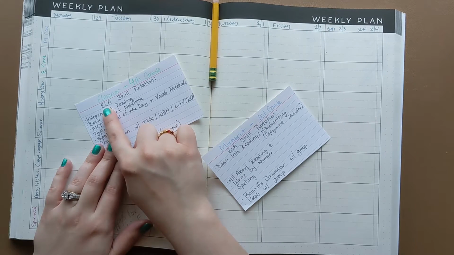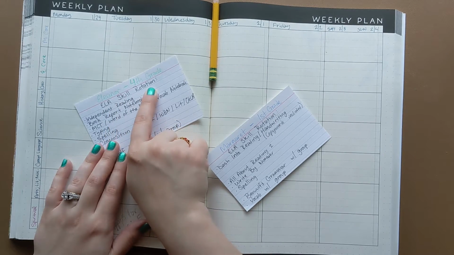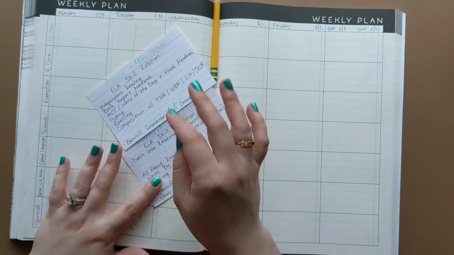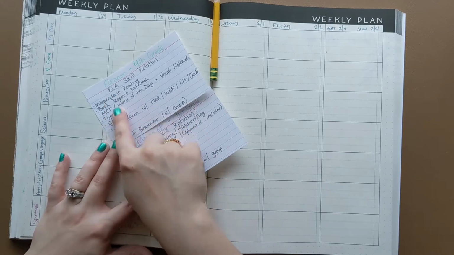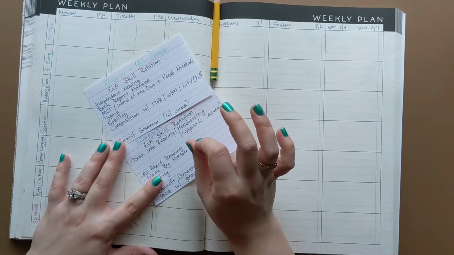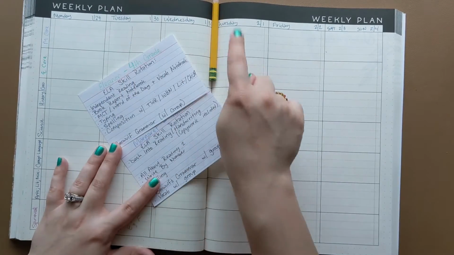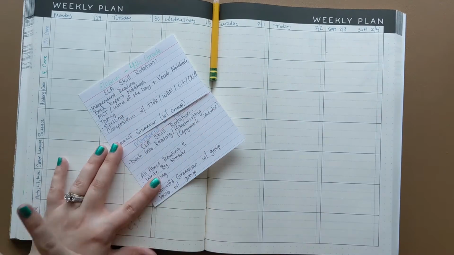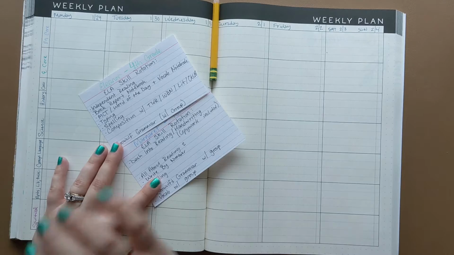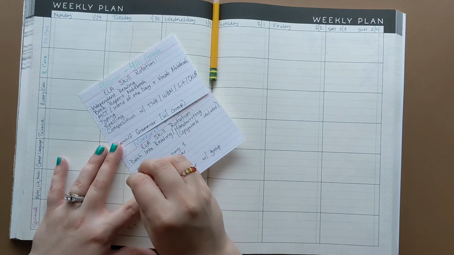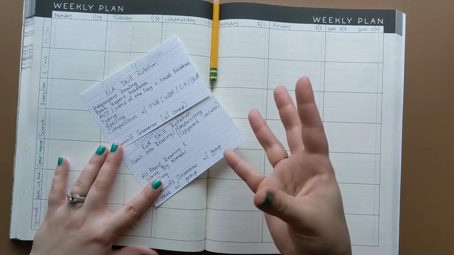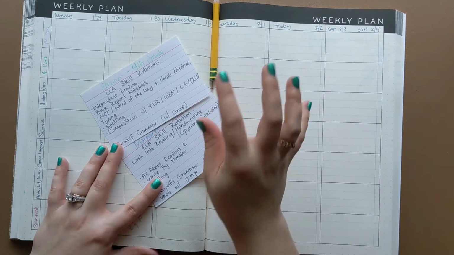You'll see at the top, I wrote ELA skill rotation. That's because I know if I tried to address every single one of these language arts components on each day of the week, it would burn us out. It would take our entire day. My kids would be exhausted. I'd be exhausted. It's just not feasible or possible or wise for me to even attempt that.